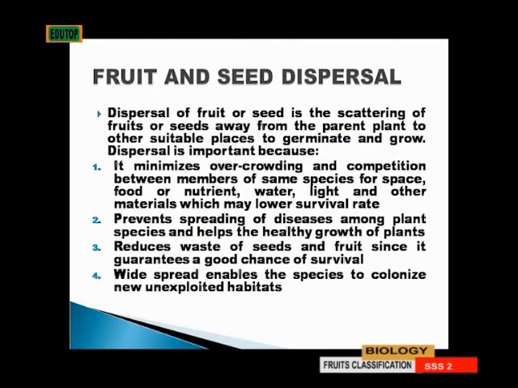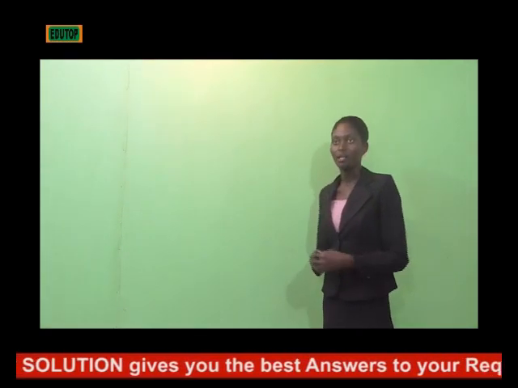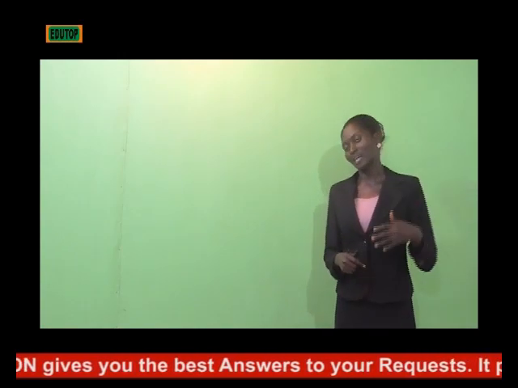Now, fruit and seed dispersal. Dispersal is the scattering of fruit or seed away from the parent plant to other suitable places to germinate and grow. So when fruits and seeds have been scattered away from the parent plant to other places that are suitable for them to germinate and grow, it is called the dispersal of fruit or seed. Now, why is dispersal important?